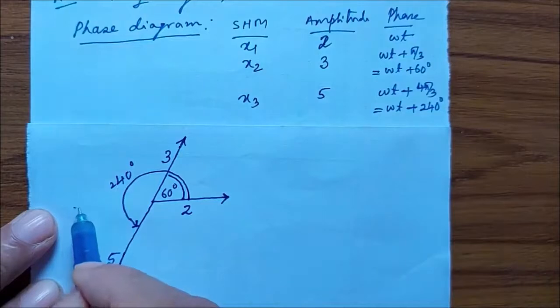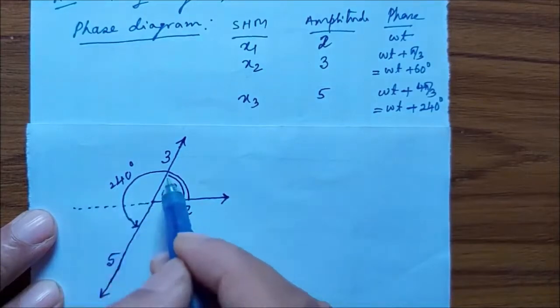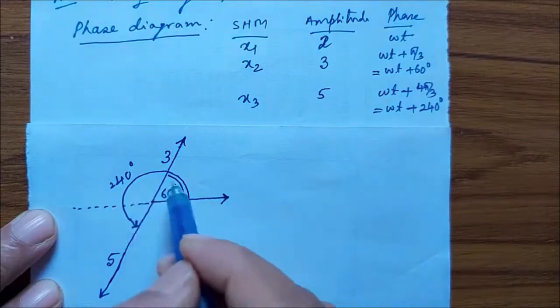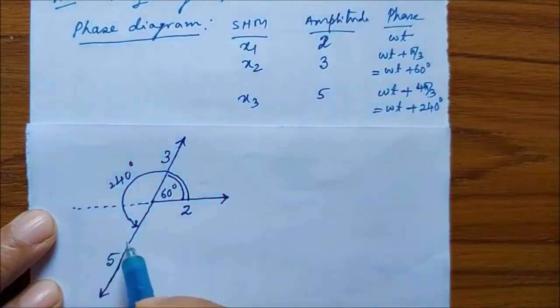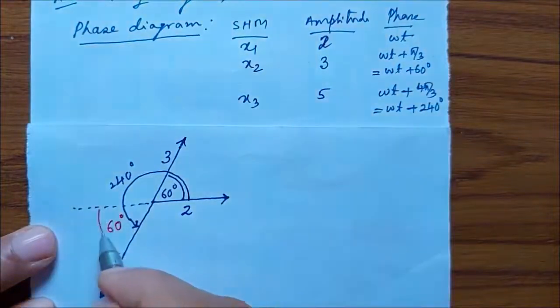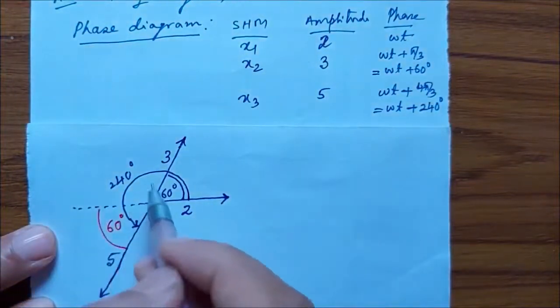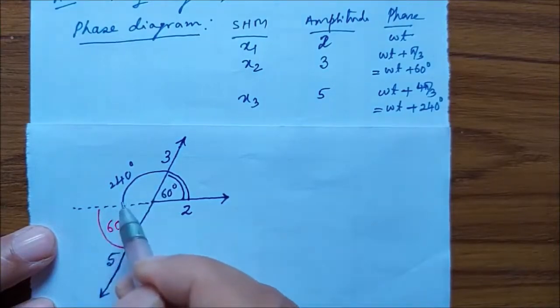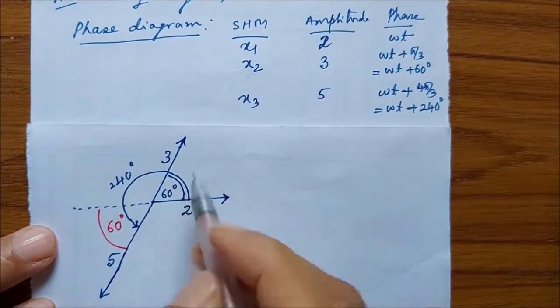Let us check whether we have done it correctly. This is 60, this is 120. Now if this is 60, this is also 60. So this is 60 degrees and this is 120. So 120 plus 60 is 180, plus 60 is 240.